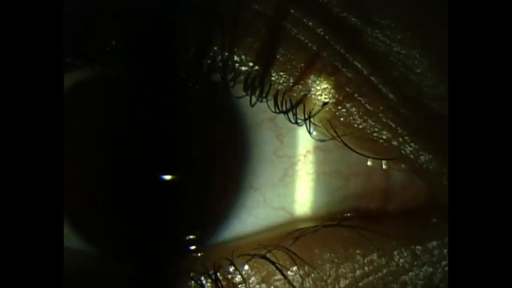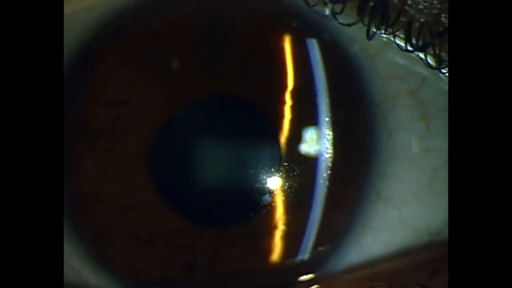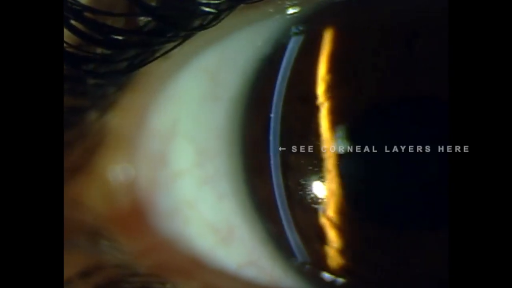Next, look at the conjunctiva and sclera. Have the patient look left, right, down, and up while distracting the lids and looking at the bulbar conjunctiva and fornices. Look for inflammation, masses, foreign objects, or any other abnormalities. Pan over the cornea with a bright, wide beam and examine the epithelium for any defects. Then use a narrow, oblique beam at higher magnification to see deeper layers.